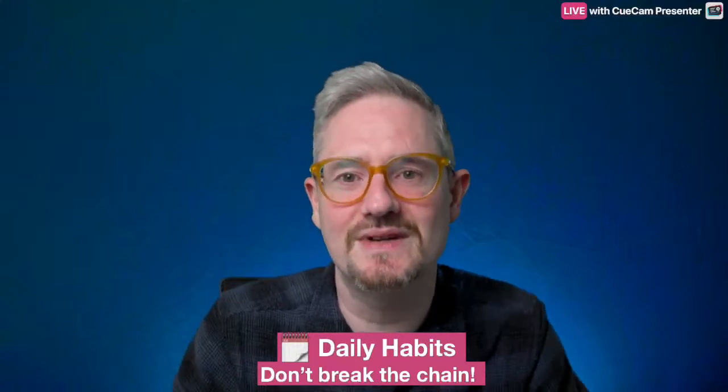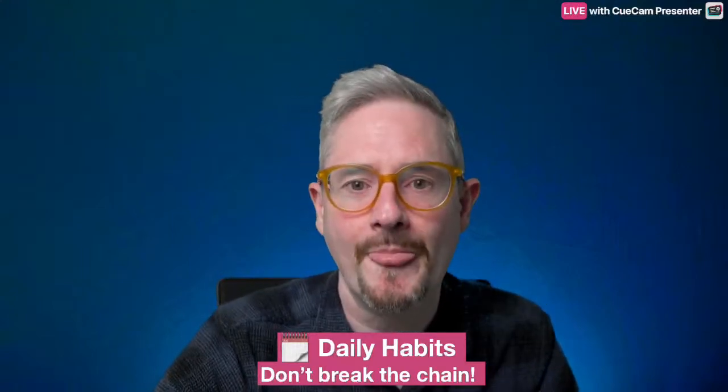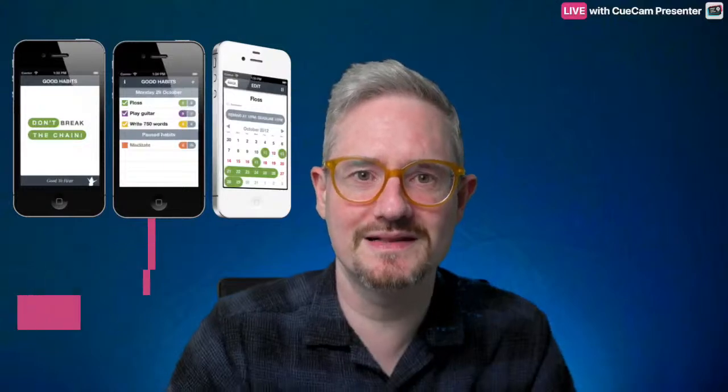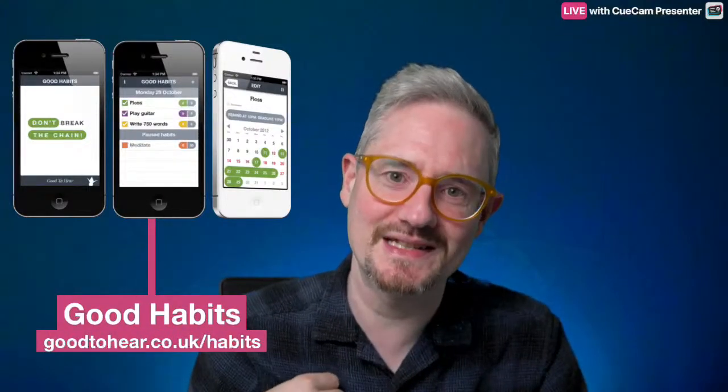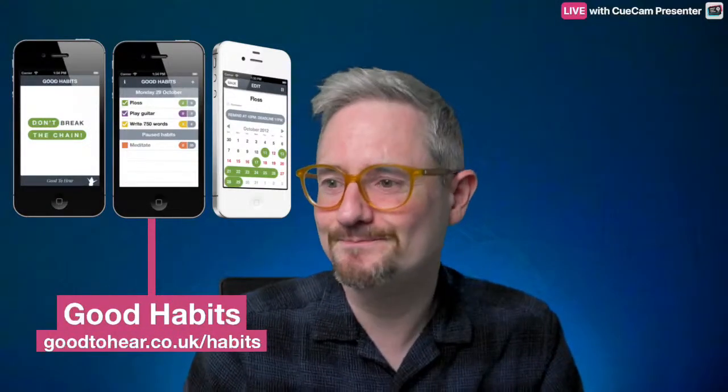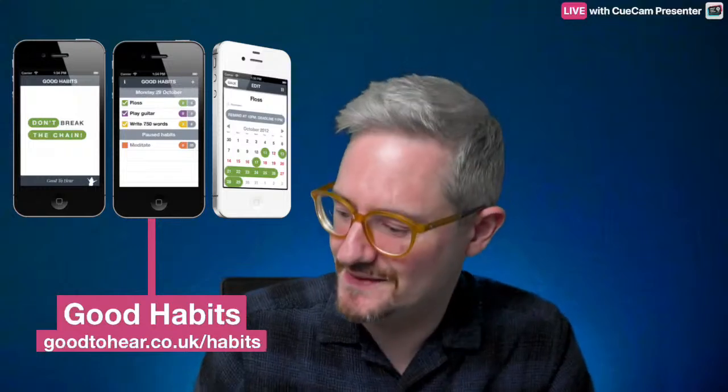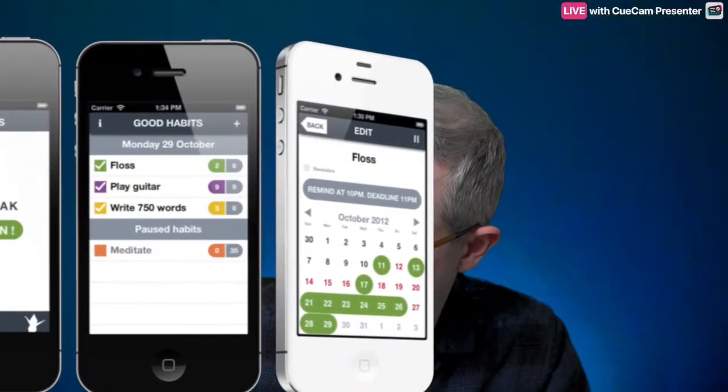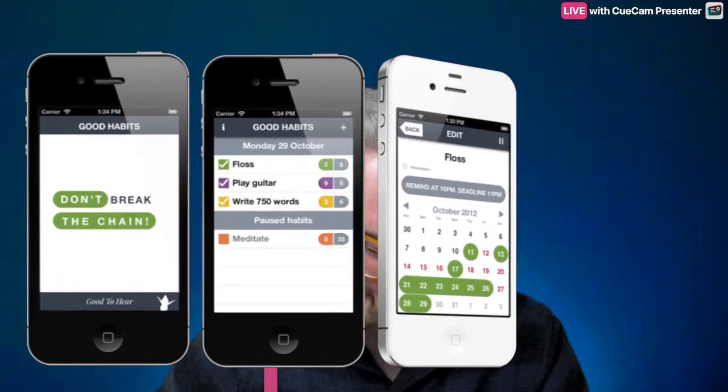So it's a really good motivator to make sure that you keep doing it. And I actually have an app in the App Store that I did in 2012, which is exactly that. It's a bit of a low resolution thing, but you just have your checklist for the day. You can check the things off, and you get the chain.